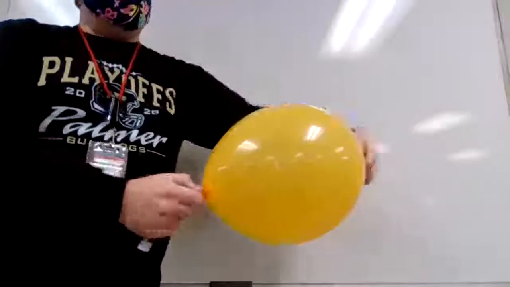So we have a balloon here. For the people at home, just a regular balloon. Let's say we're in a lab and I give you a balloon and I tell you to take some readings, take some measurements on this balloon. What can you measure from this balloon? What are some things you could get from this?